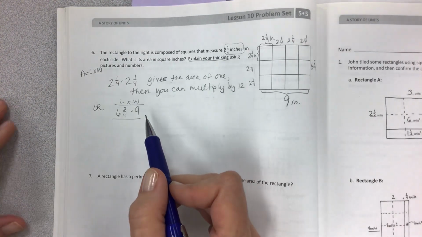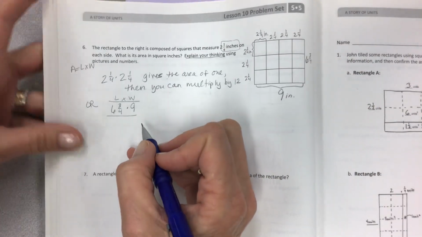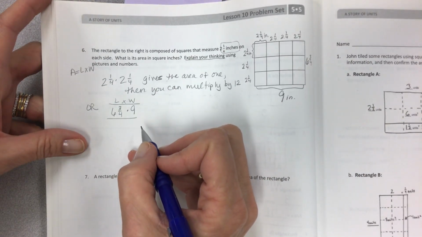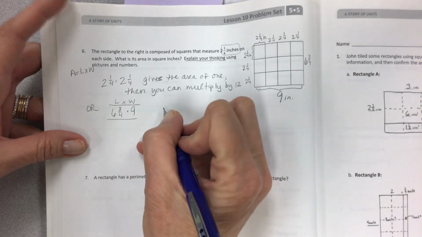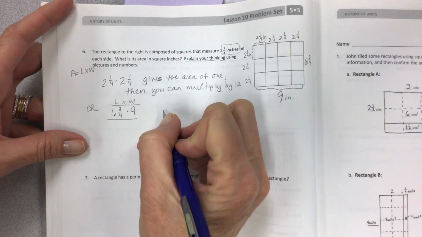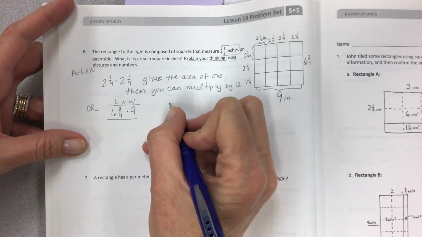There's so much work that we could do, but what are we at, 19 minutes? Okay, let's hurry it up. Best way, kind of makes a mess. Let's do 9 times 6 3/4. Nah, let's do it this way.